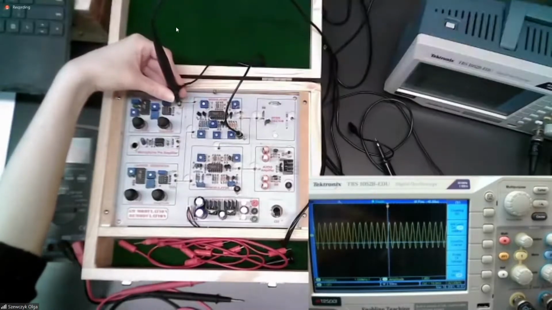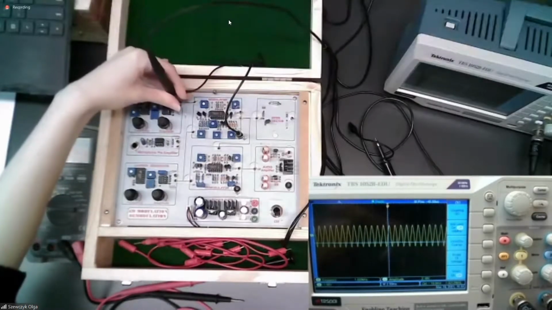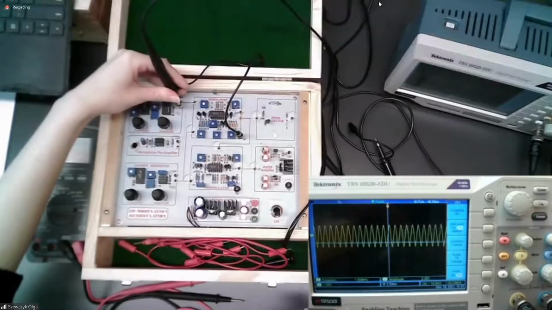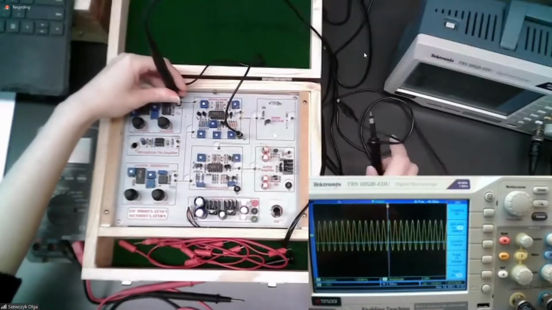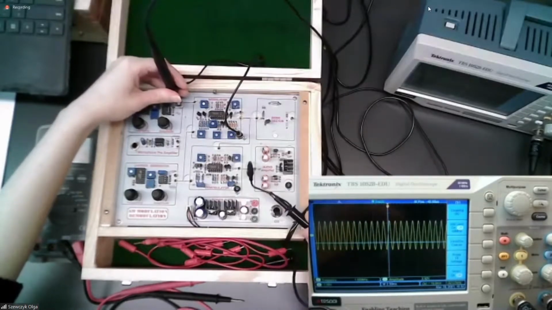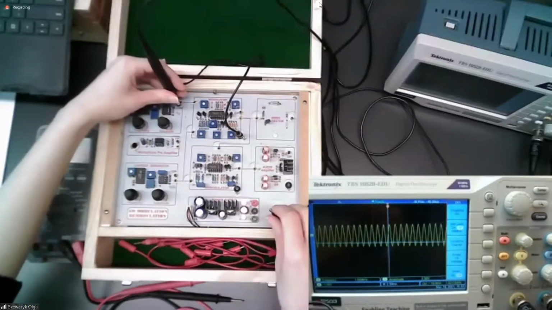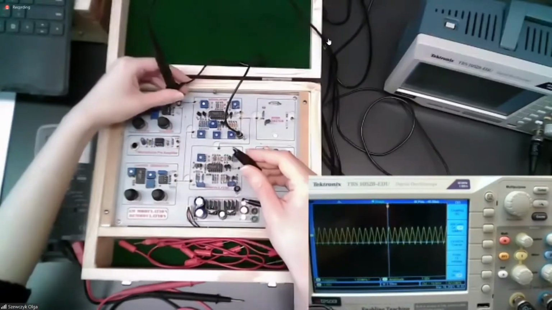Okay, let's go back to our signal in time domain. So now let's measure the carrier signal using the second probe. Here also we need to connect it first to the ground. Okay, the same connection, the common point.